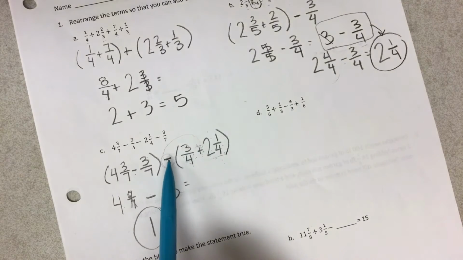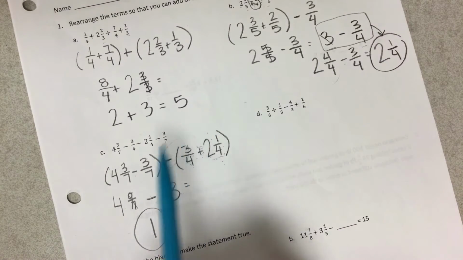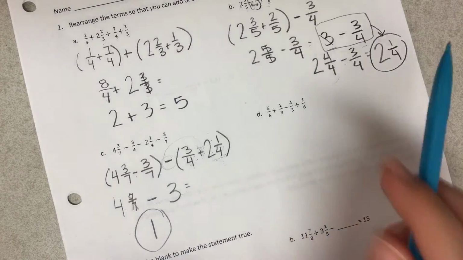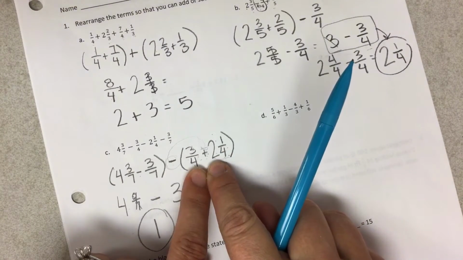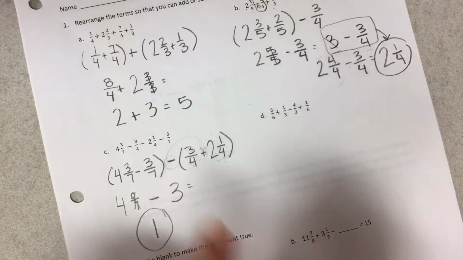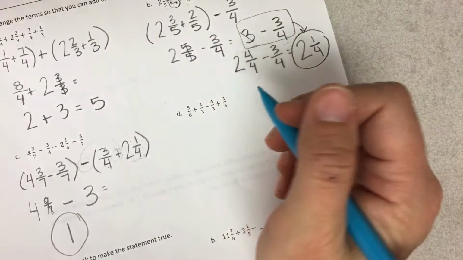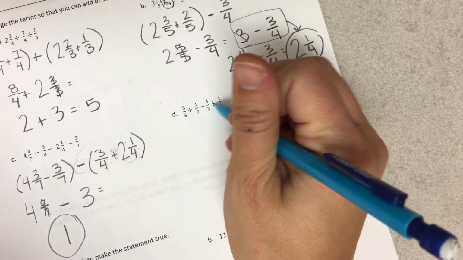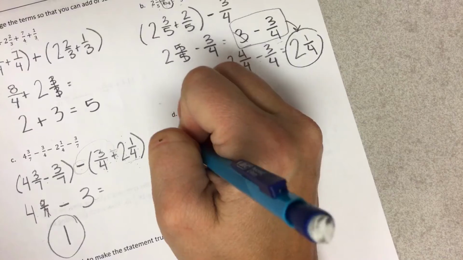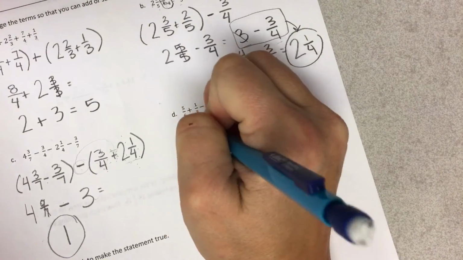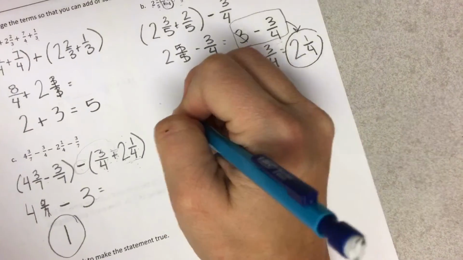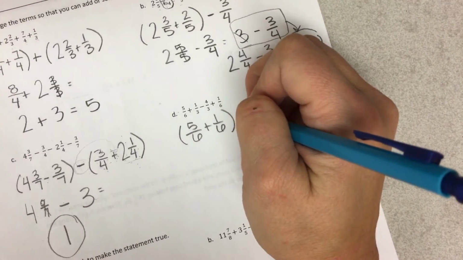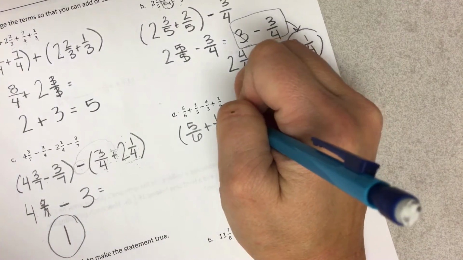And just the reason is because when I moved it around, I was able to subtract it, but I wanted to combine these two terms to be able to subtract it. Okay, so over here on letter D, I'm going to move these around, and I'm going to get 5/6, and I'm going to add 1/6 because that's the signs that are with it. And what I'm going to do is I'm going to subtract.